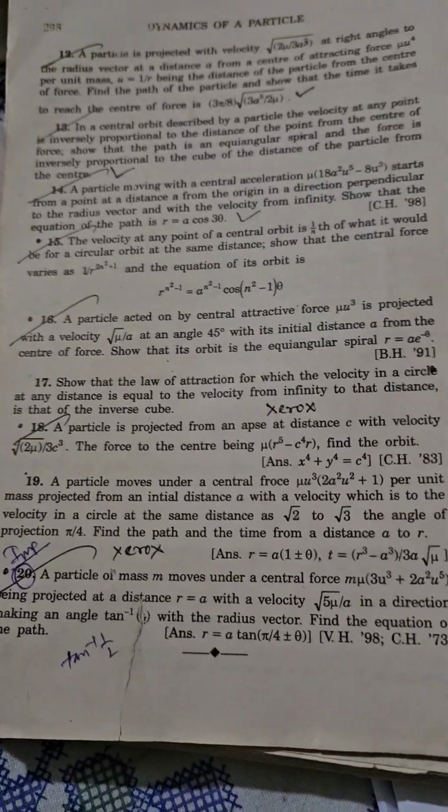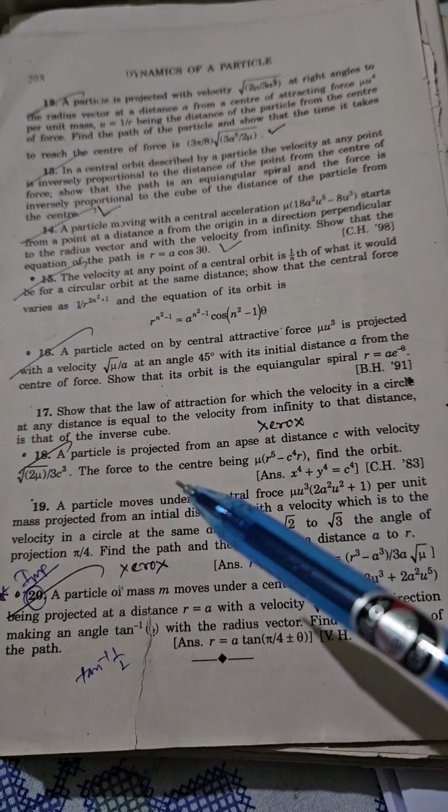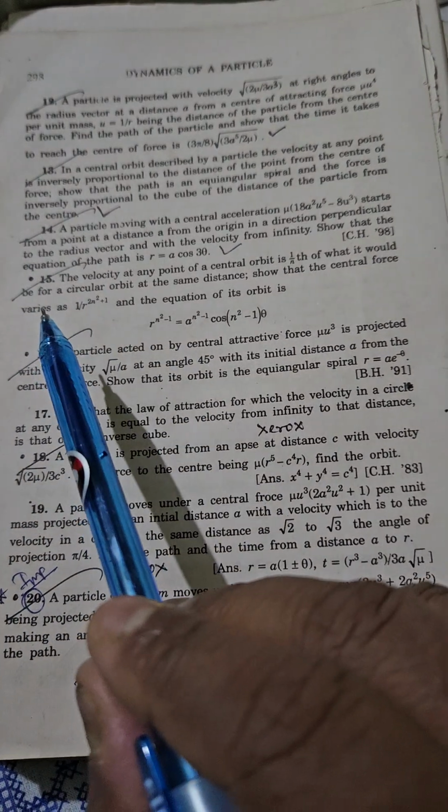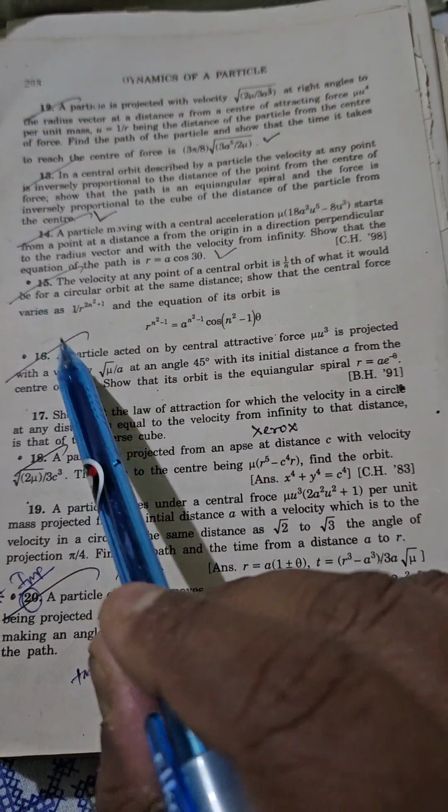Today in this video I am going to discuss the solutions of a few problems related to central orbit. So let us start with the problems. Here you can see I have selected the exercise from Dattojana. I am going to start with the solution of question number 15. So let me write the question first.